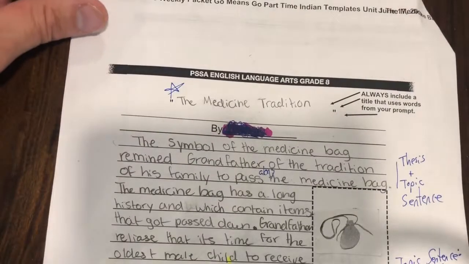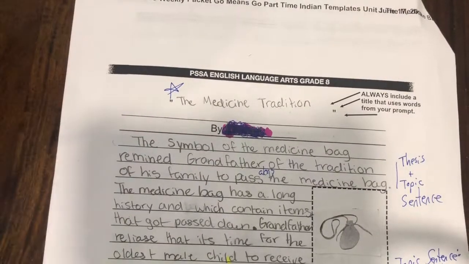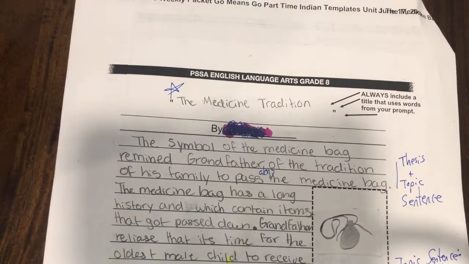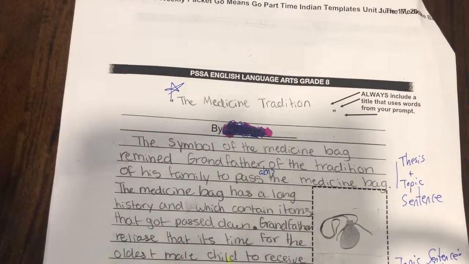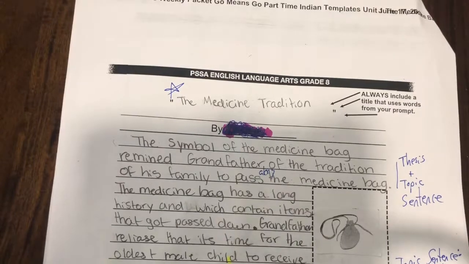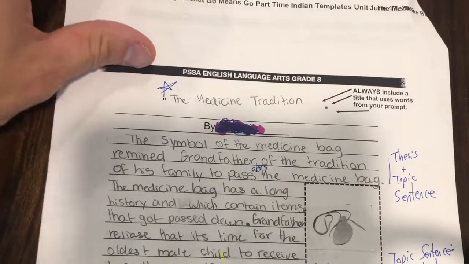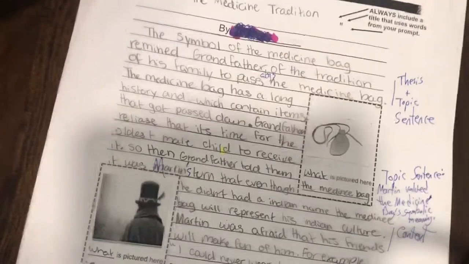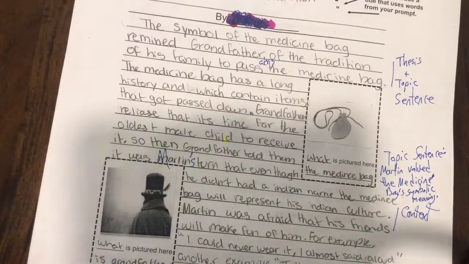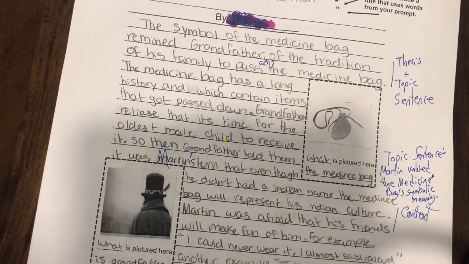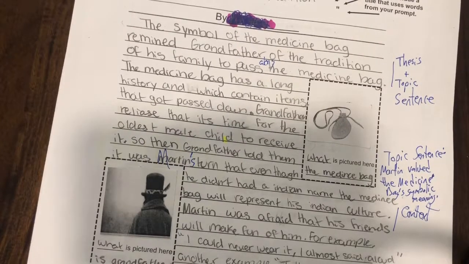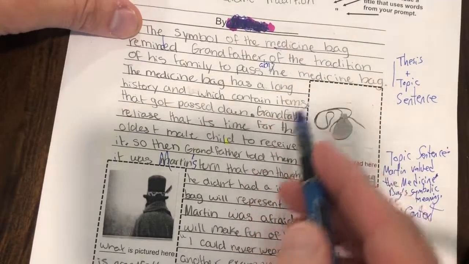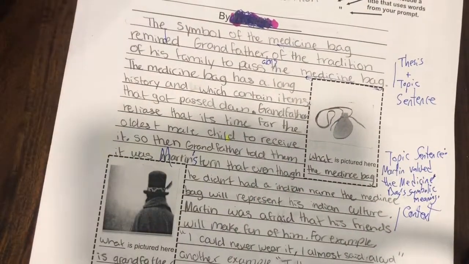They provide a title that connects back to the prompt. The word medicine was in there, and tradition, even though that wasn't in the prompt, it goes along with what made the symbols in the story important. So I was pleased to see this inventive title. Always include a title. The symbol of the medicine bag reminded the grandfather of the tradition of his family to pass along the medicine bag, right? There's a few mistakes here, and it's a little bit repetitive, but it answers the question.